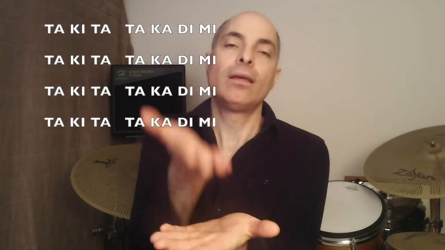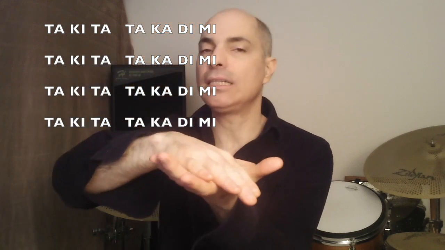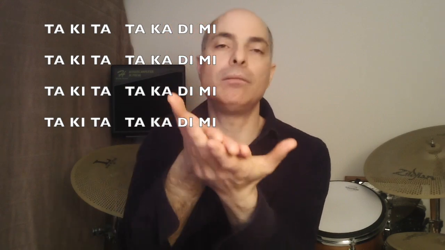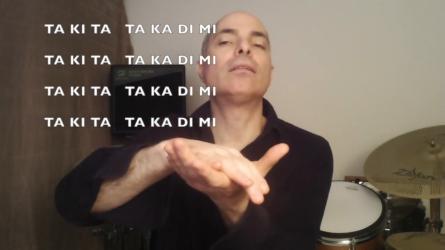And another stage that you can go through after you've internalized the junction points is to sing it with no accent, like this. Takita takadimi, takita takadimi, takita takadimi, takita takadimi. In the next stage, what we're going to try and do is use the accents. And the accents means that we're going to accent or emphasize the first syllable in every group.